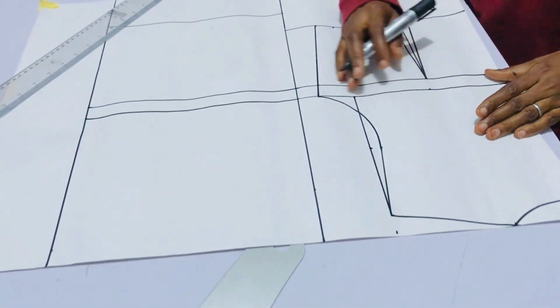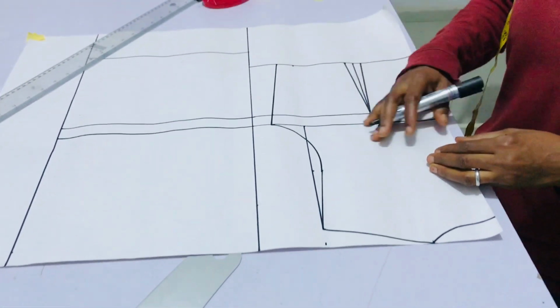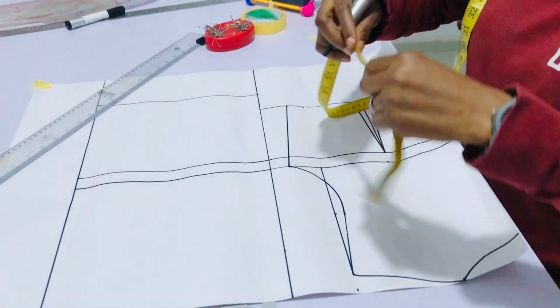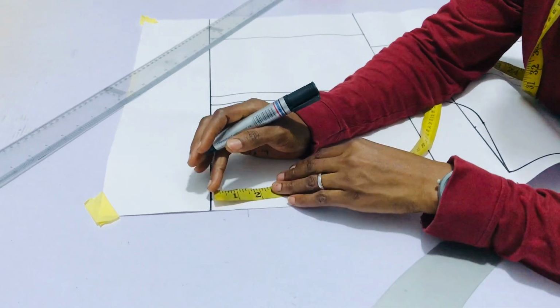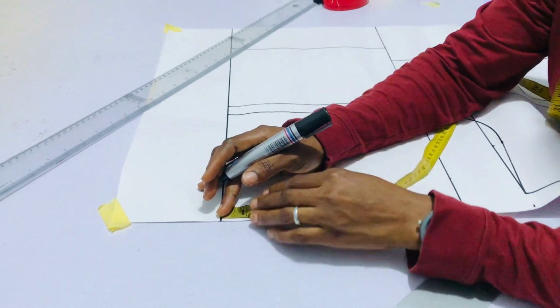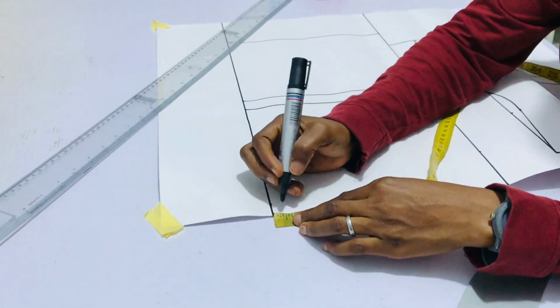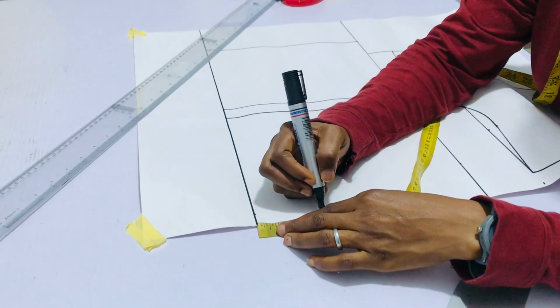So this is all about the back bodice block. So we're proceeding to the front bodice. On this front bodice, I'm going to be taking my neck width. And I said your basic neck width is 3 inches.